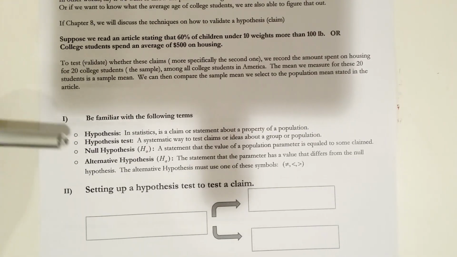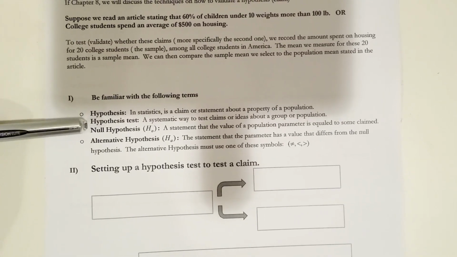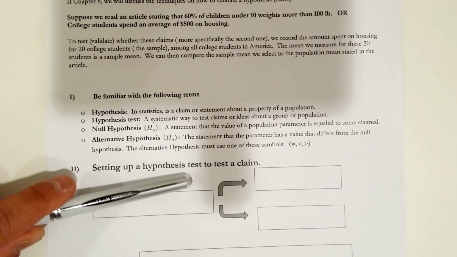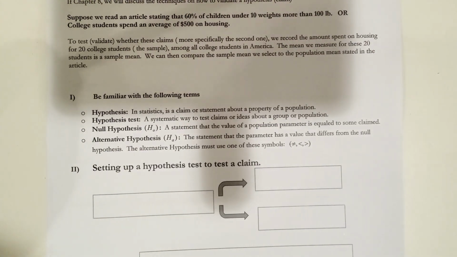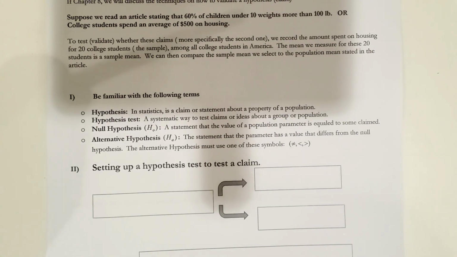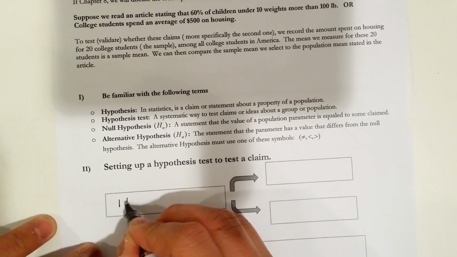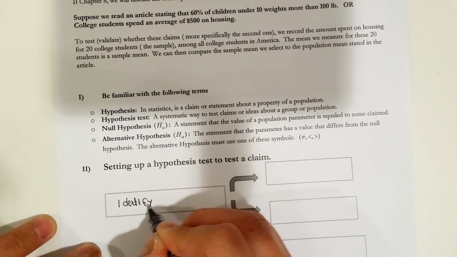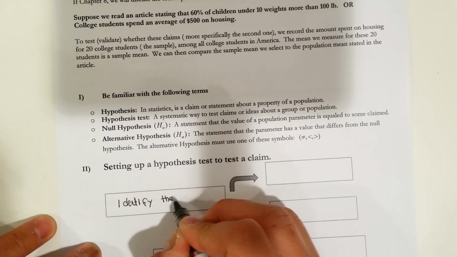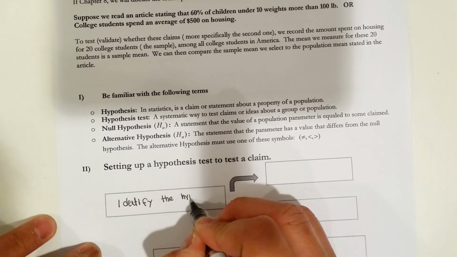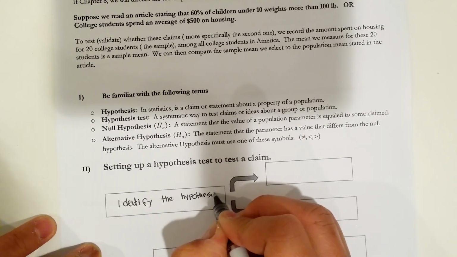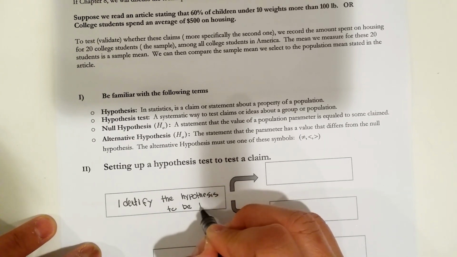Now, when we have a claim, we have to set up a test for our claim. We call that hypothesis testing. Now, how do you set up a test for your claim? Well, you set up a test for your claim by first identifying the claim. So you want to start by identifying the hypothesis to be tested.